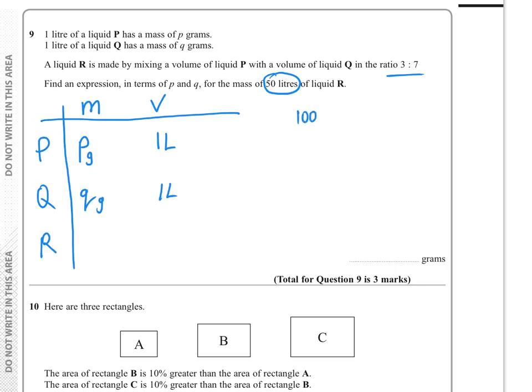So if we had 100 litres, then P and Q would be in the ratio of 30:70, wouldn't it? So if we wanted only 50 litres of liquid together, then we'd have to halve this one and halve this one, and we'd get 15:35.